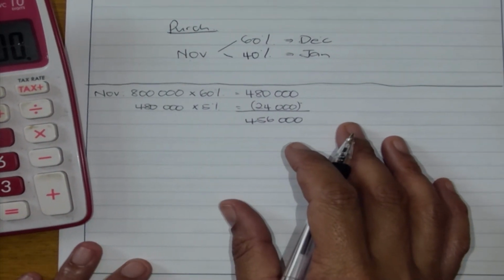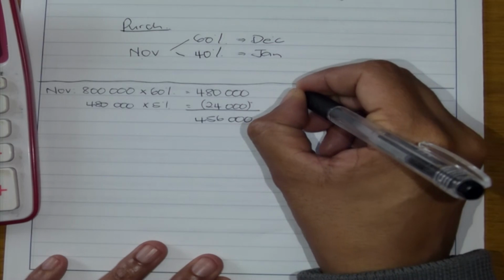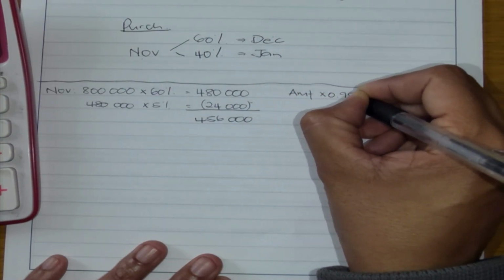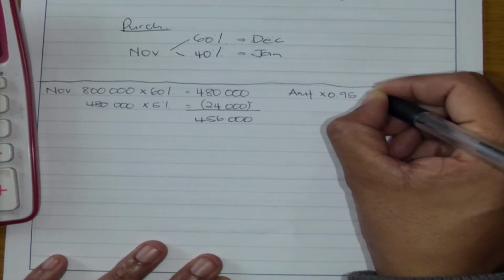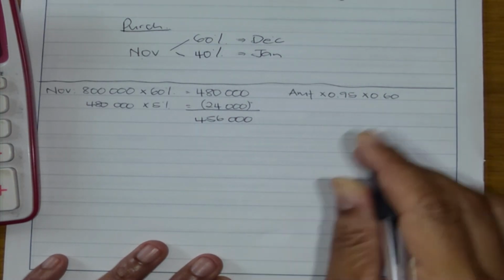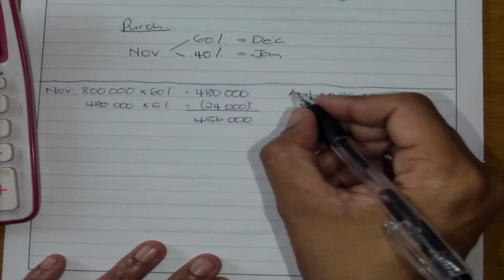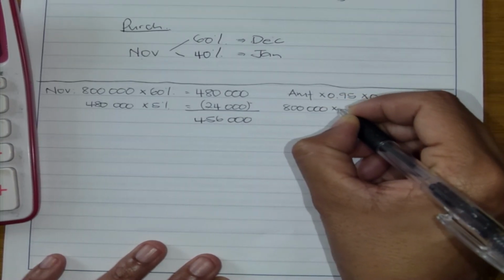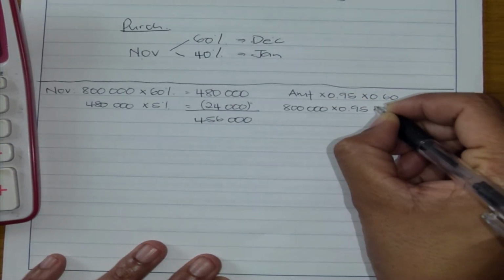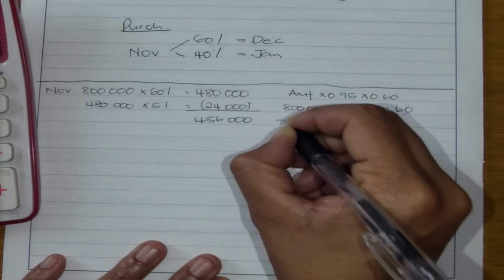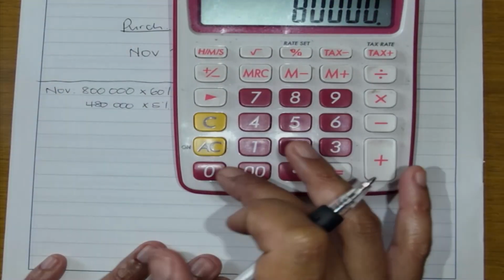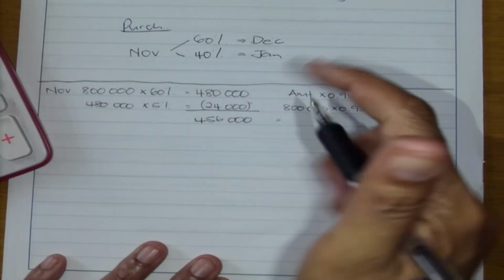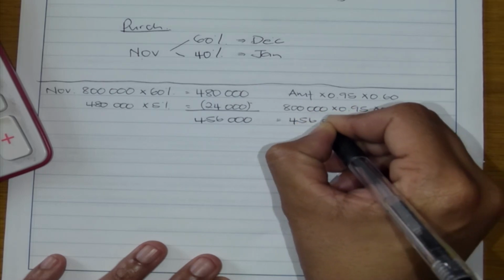Or we can do it in a shorter way. Shorter way, you take the amount, you multiply it by 0.95, which is the 95%. You multiply it by 0.60, which is the 60%. Right. So what's the amount? 800 multiplied by 0.95 multiplied by 0.60 is equal to 456.